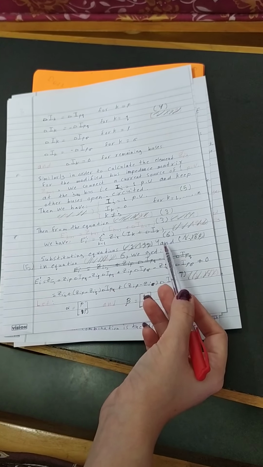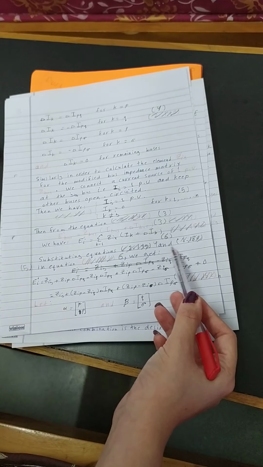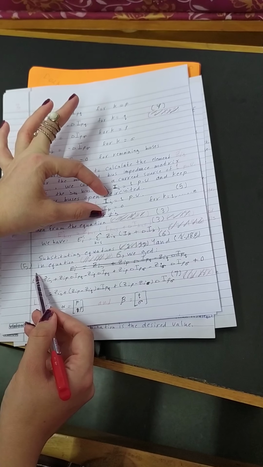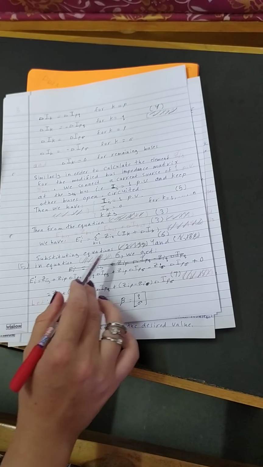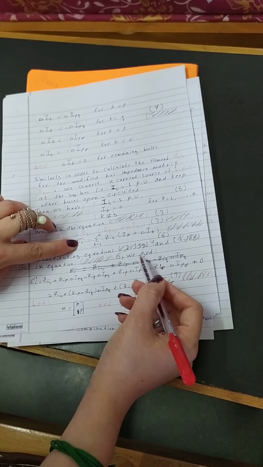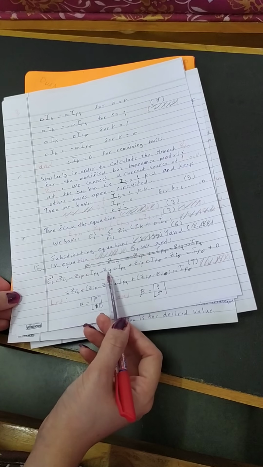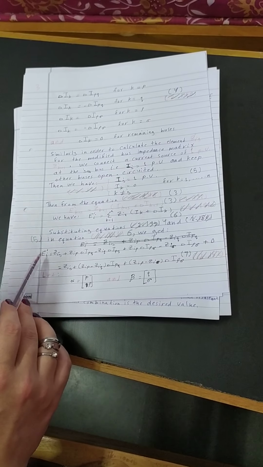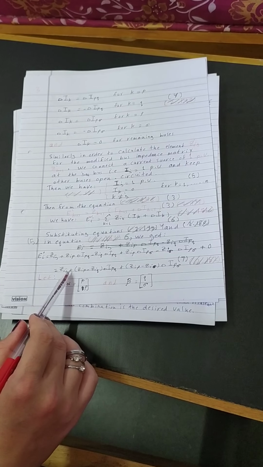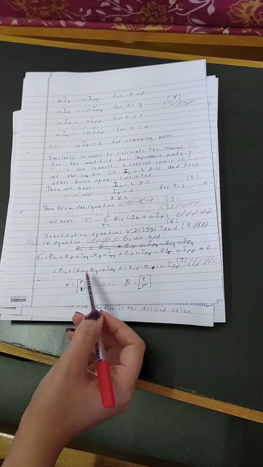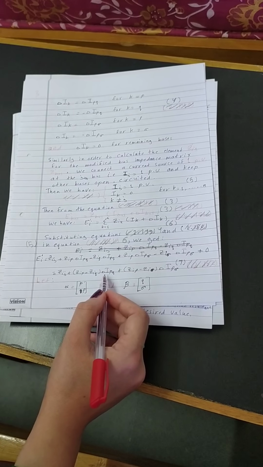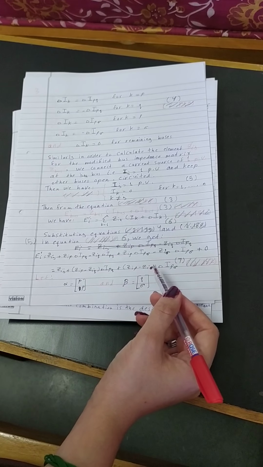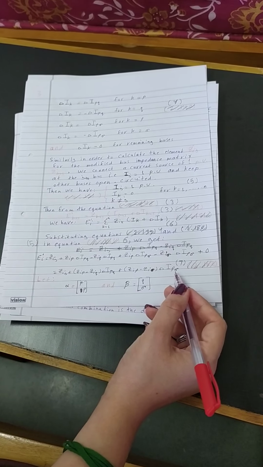Substituting equation 4 and equation 5 in equation 6, we get this equation: E dash i is equal to Zij plus Zi rho minus Zi sigma into delta I pq plus Zi rho minus Zi sigma into delta I rho sigma.